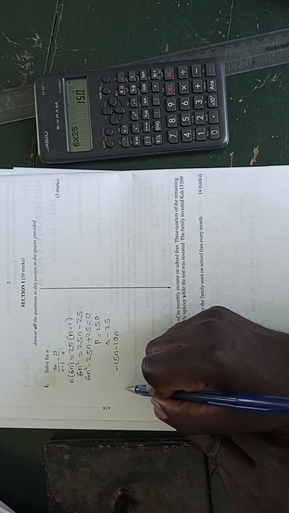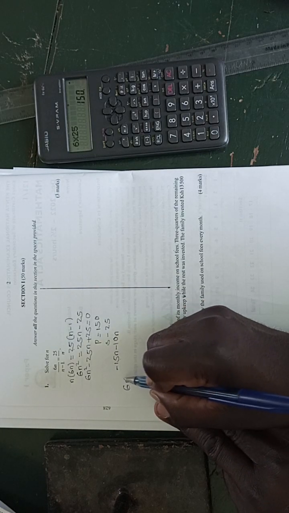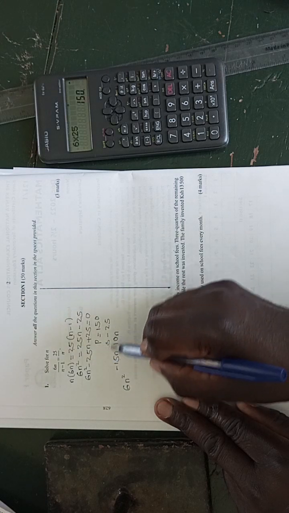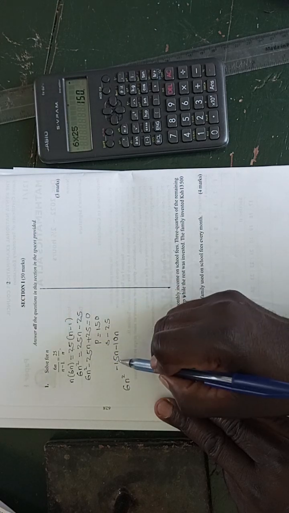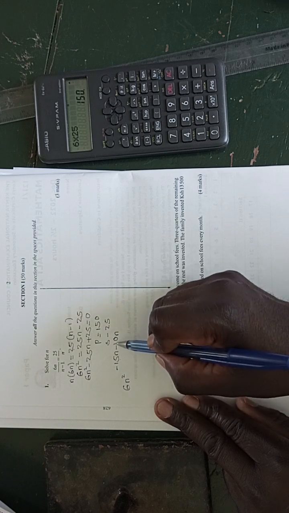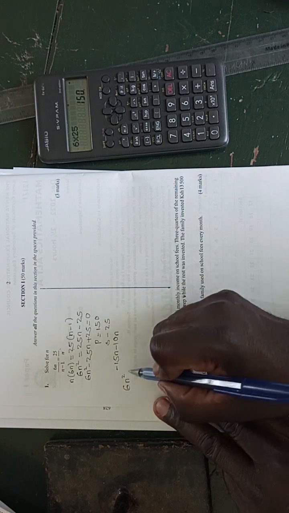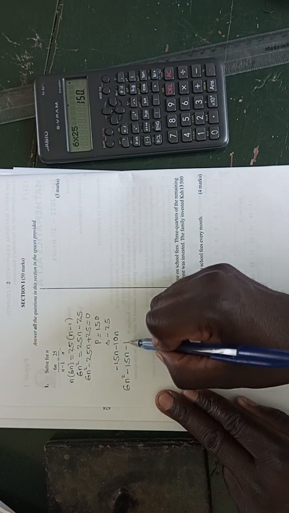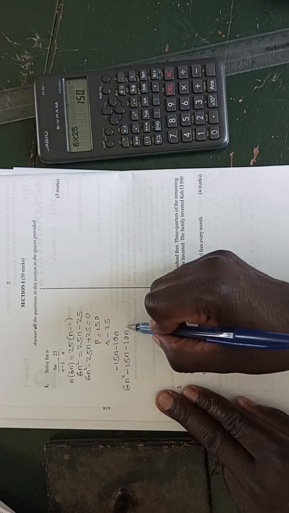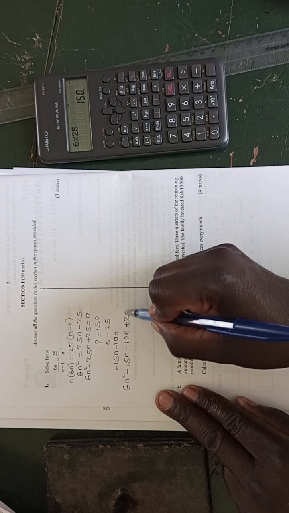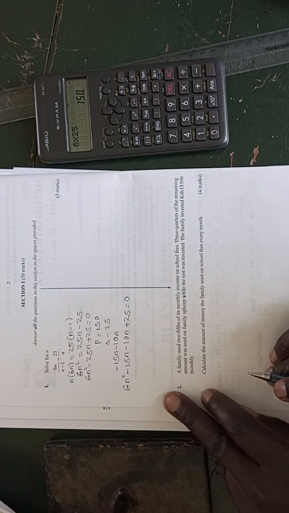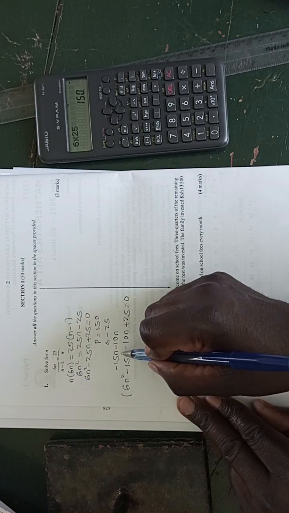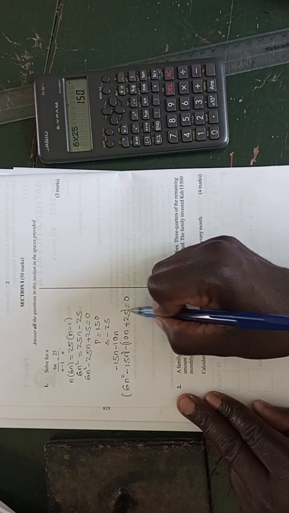So we write this as 6n squared. Instead of writing negative 25n, we replace it by the sum of the two: negative 15n plus negative 10n. So we have 6n squared minus 15n minus 10n, plus 25, equals 0. We group into two.